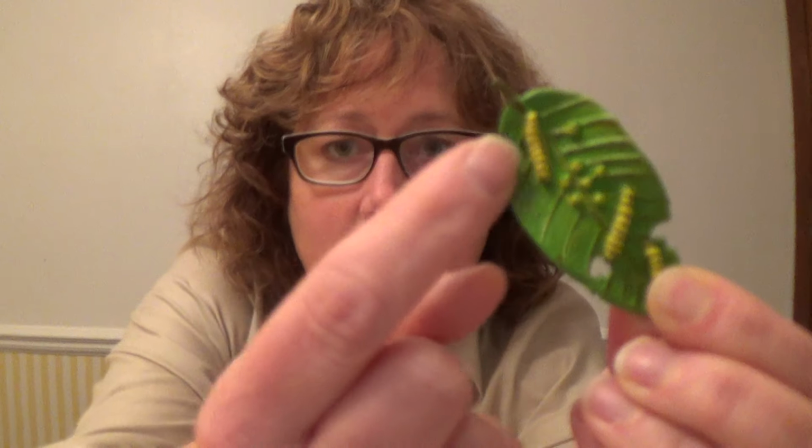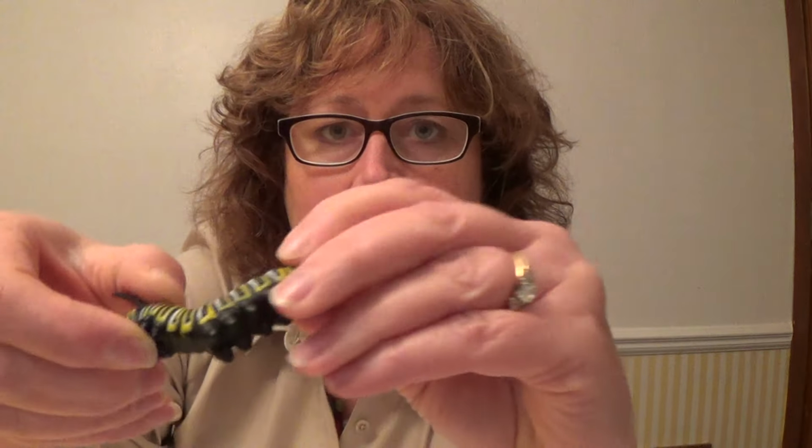So that we can see it like this. Here are the tiny eggs. Here's the tiny caterpillar or larva. They will get bigger. The larva gets bigger. Then it becomes a chrysalis or a cocoon if it's a moth. And then it changes into an adult. Complete metamorphosis has 4 stages. Let's take a look at that a little bit more.